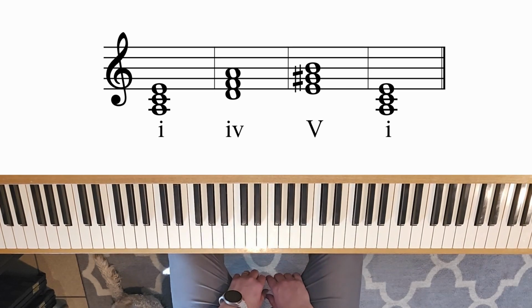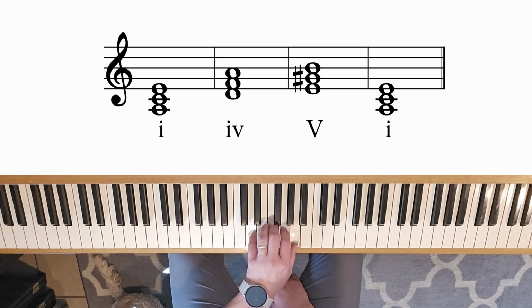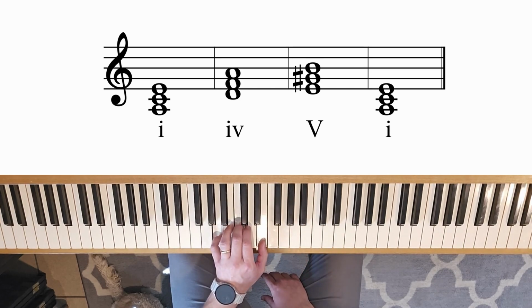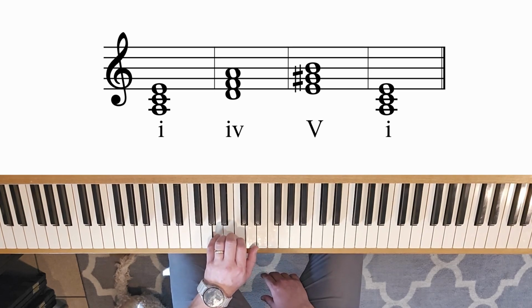We will then see that each of these has the number in Roman numerals. Lowercase would imply that we are dealing with minor chords, the uppercase, major chords. I have my minor 1, my minor 4, my major 5, and my minor 1. We can tell that to make this major 5 chord, the E major, this is the leading tone, G sharp, that is used to lead us back to the A.